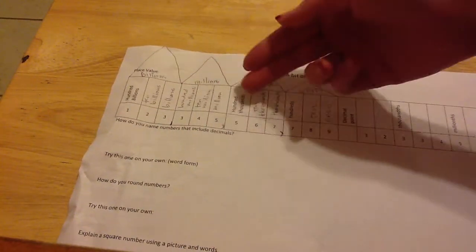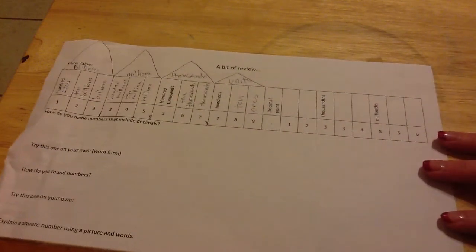The millions family is even bigger than the thousands, and the billions is obviously the biggest family we have to the left of the decimal point. In all of our families, we have hundreds, tens, ones, hundreds, tens, ones, hundreds, tens, ones, hundreds, tens, ones. Where it gets tricky is on the other side of the decimal point.